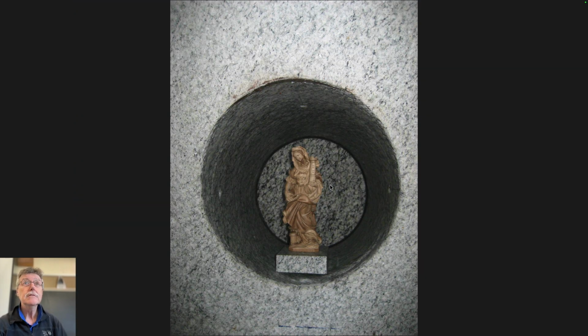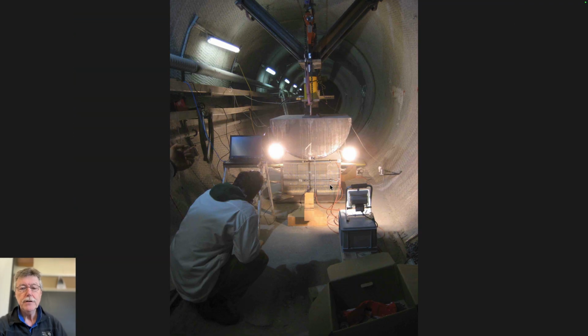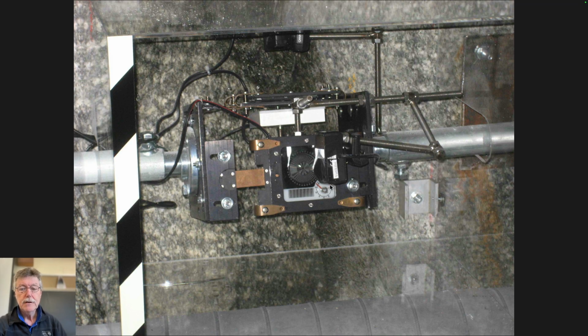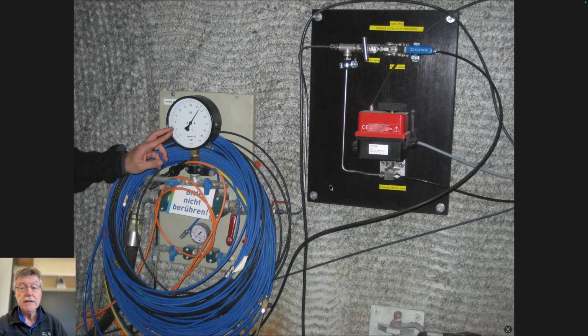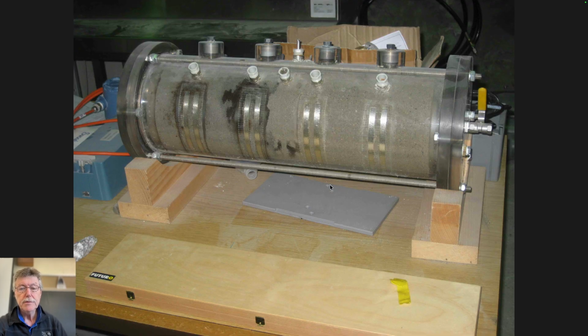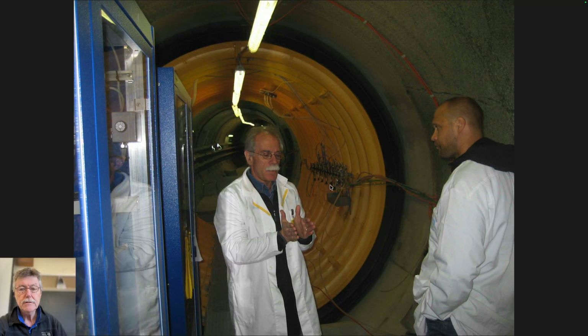St. Barbara, the patron saint of miners. Another underground research lab in Switzerland. This is in Grimsel, in granite. Boreholes and some experiments done underground.